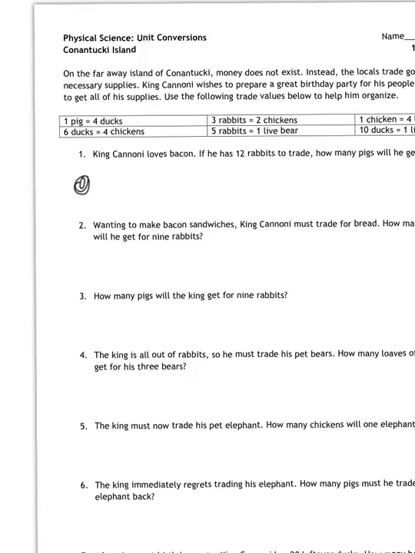So in this first one, the king has 12 rabbits, and he is looking for some pigs. All right, so the question is, how many pigs can he get from these rabbits? And we have all of these conversions at the top that tell us how we can trade rabbits for chickens, or we can trade rabbits for bears. Okay, remember we're trying to get pigs though. So I think the best route here would be to trade rabbits for chickens, and then we could trade our chickens for ducks, and then ducks for pigs.